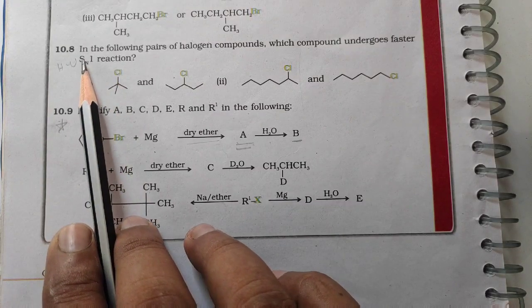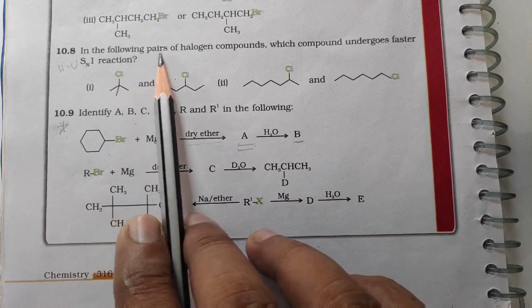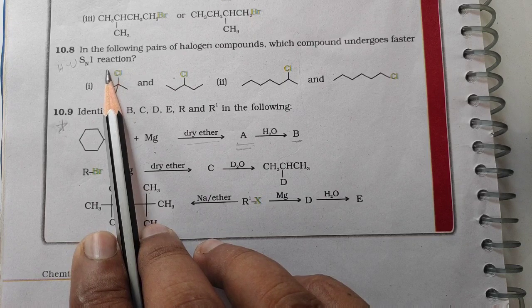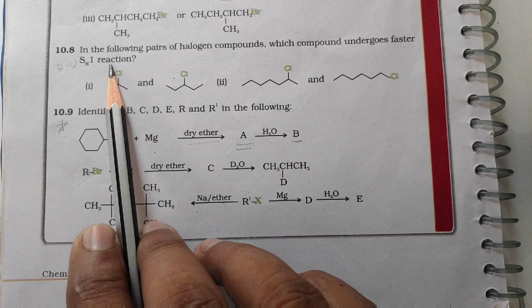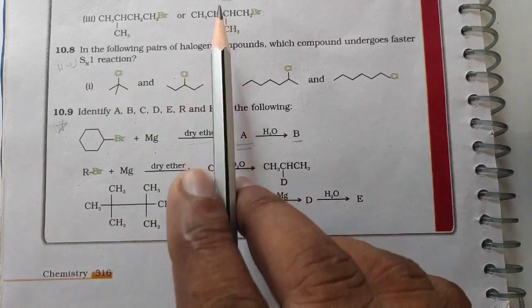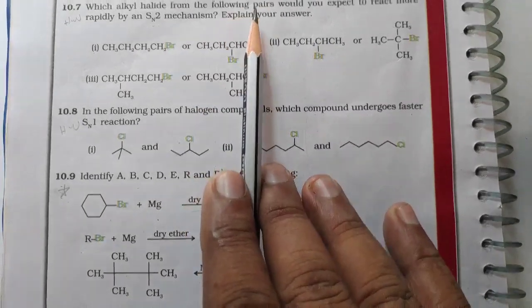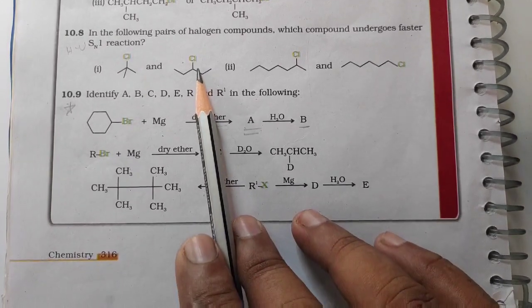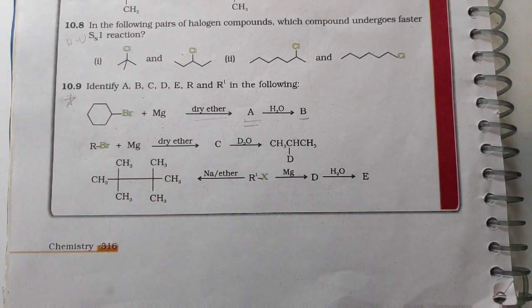Now the next question. Now we are going to discuss the second, 10.8. In the following pair of halogen compounds, which compound undergoes SN1 faster? What is the word here? SN1. So SN1 reactivity order is different from SN2 which we have discussed, right? So you have to be very careful, right? So now we will be solving this 10.8.